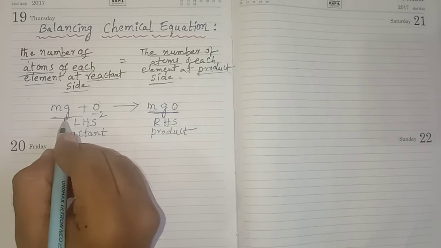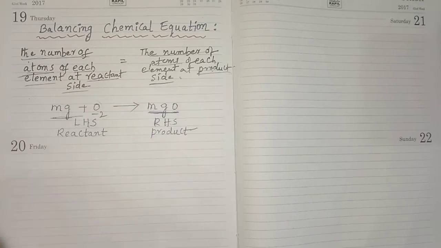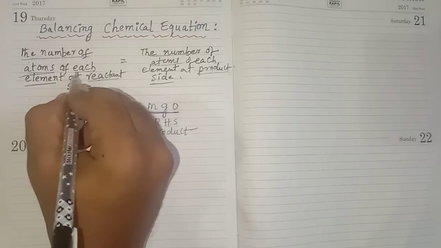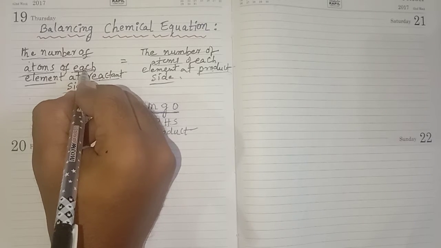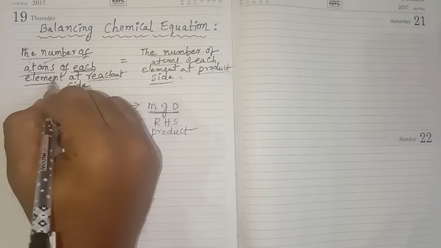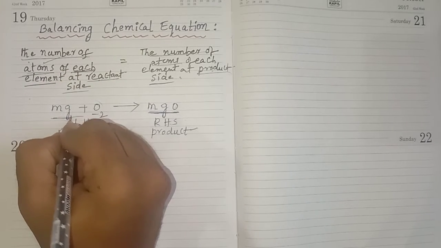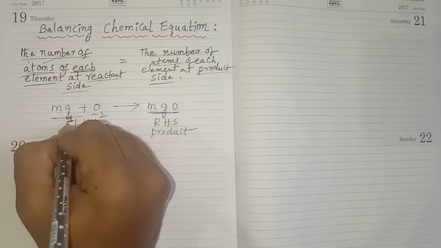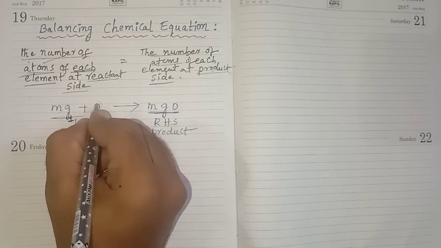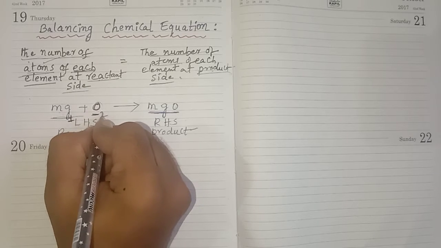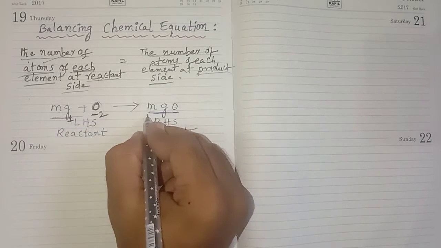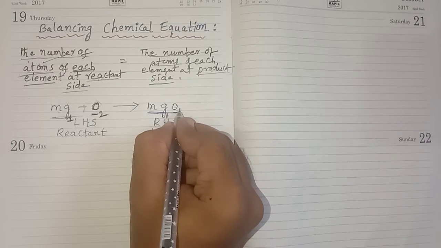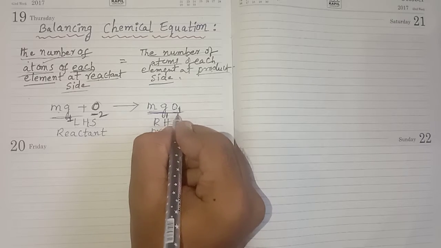So here we have to observe the number of atoms. Remember, we need to observe the number of atoms of each element. In magnesium, how many atoms are there? One atom. If there is no value, we need to assume one atom is there. Here oxygen, O for oxygen. How many atoms are there? Two oxygen atoms.